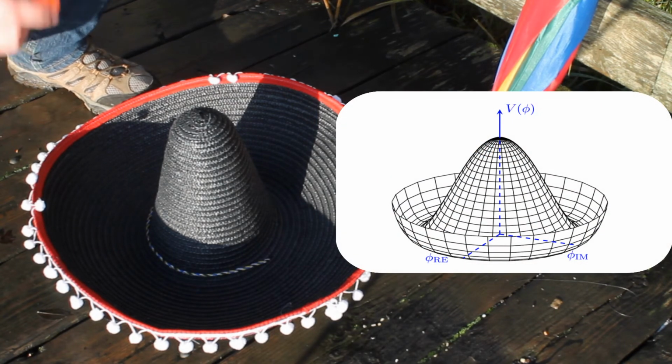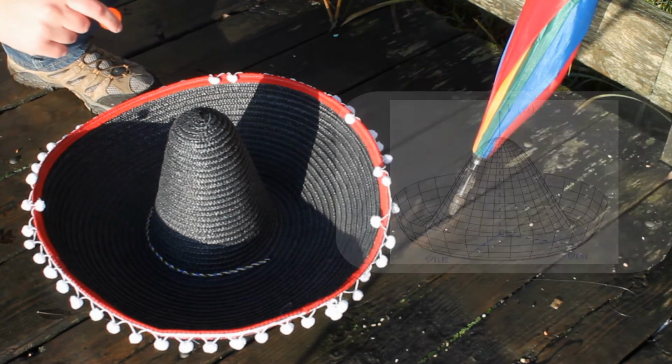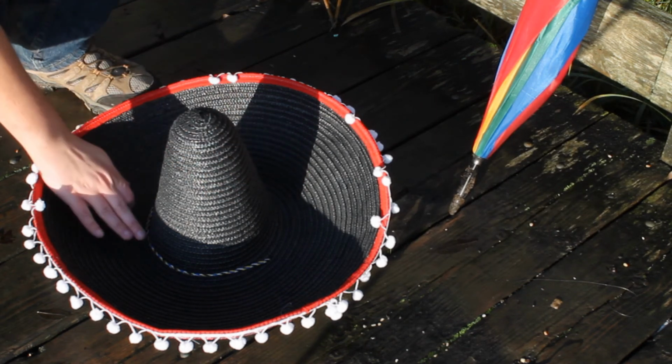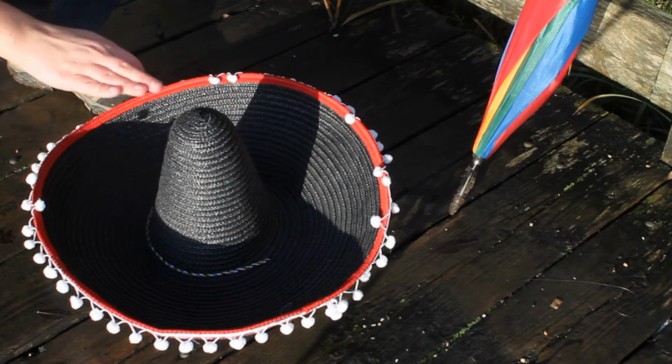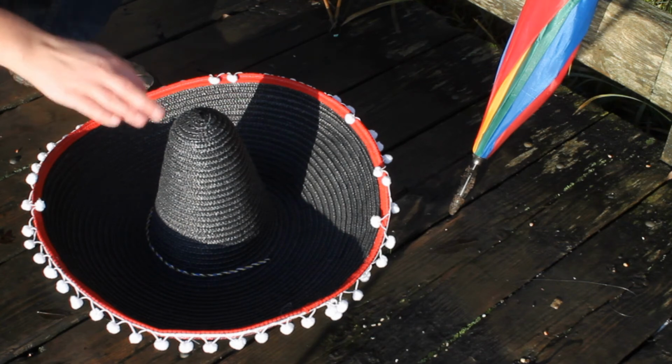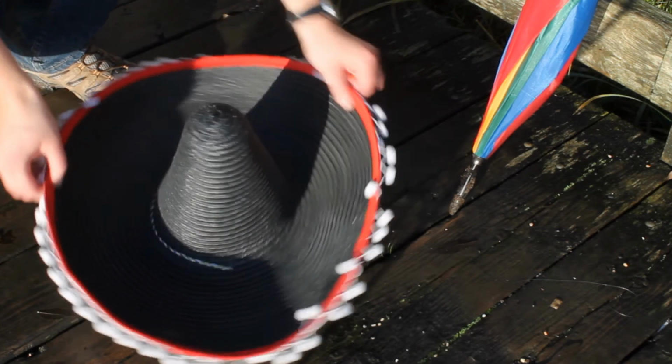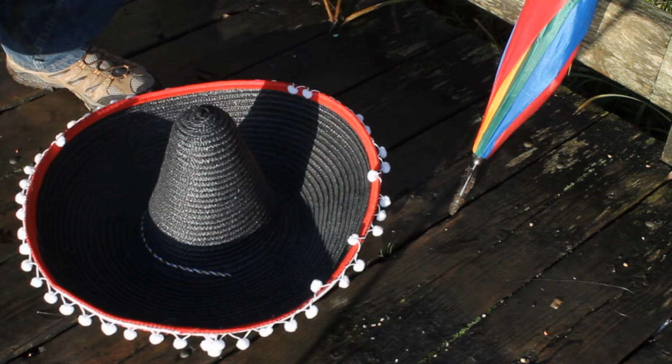Now, the way to understand this as a graph is that the horizontal position is the value of the Higgs field, and the vertical height is the corresponding potential energy.